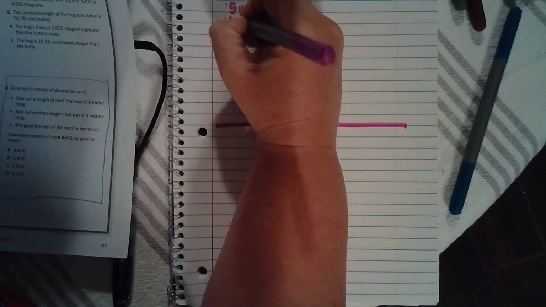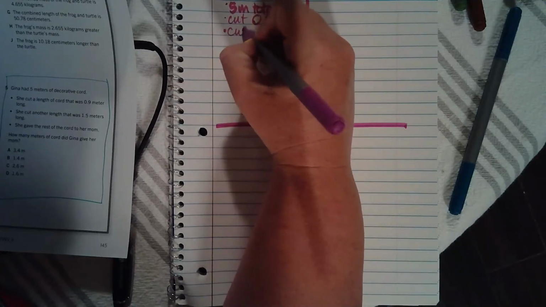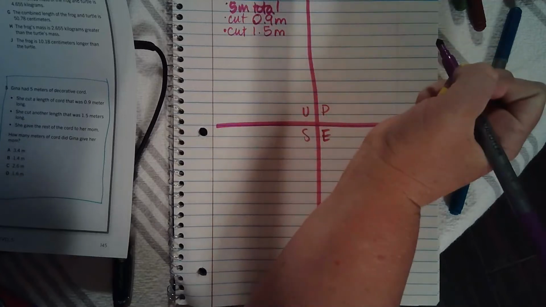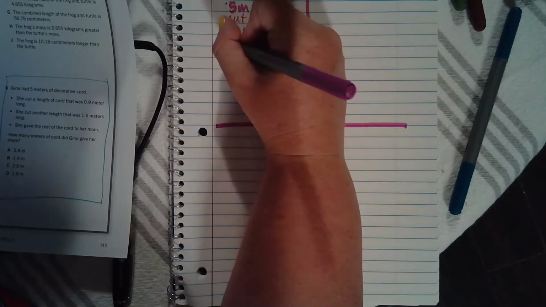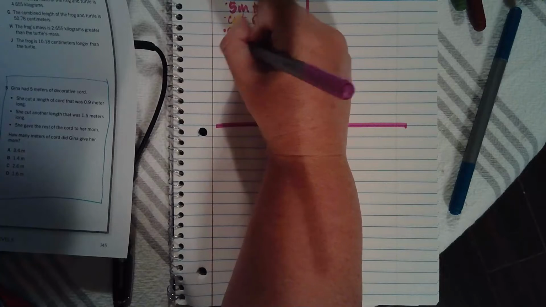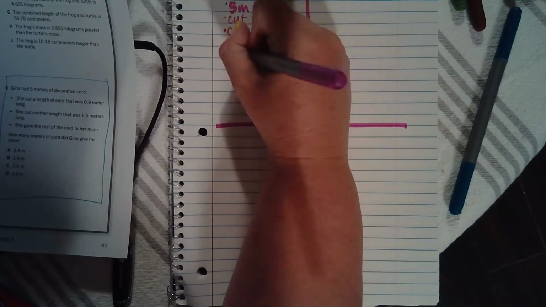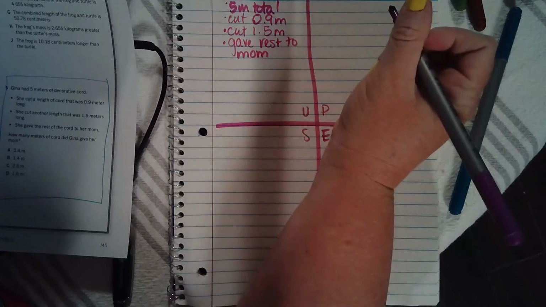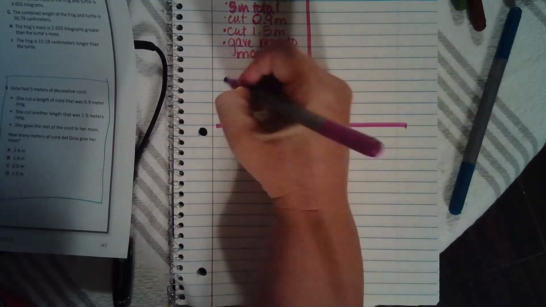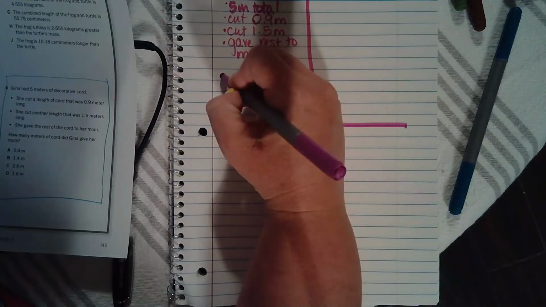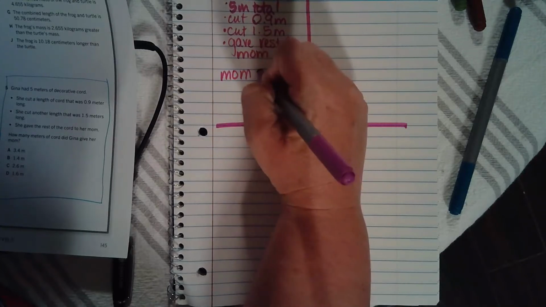She cut 9/10 meters, and then she cut again another 1 5/10 meters, and then gave the rest to mom. So we need to know, how much did mom get?